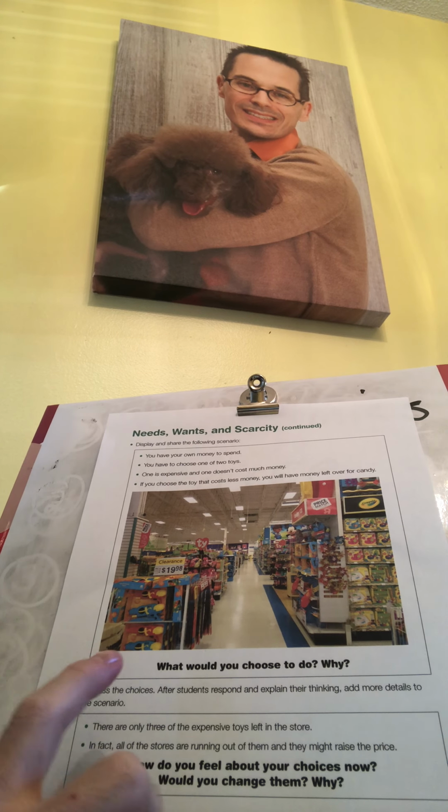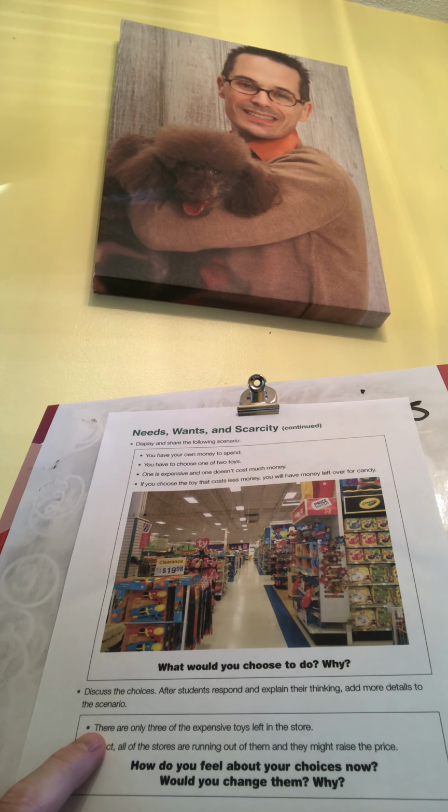Now at the bottom here it says, what if there's only 3 of the expensive toys left at the store? In fact, all of the stores are running out of the expensive toy and they might raise the price. So does that change things that you would do? If you had picked the cheaper toy before, would you now buy the expensive one? Because maybe you won't get the chance to get the expensive toy. Even if you wanted to save up your money, the toy might be gone because it says there's only 3 of them left and the stores are running out of them.